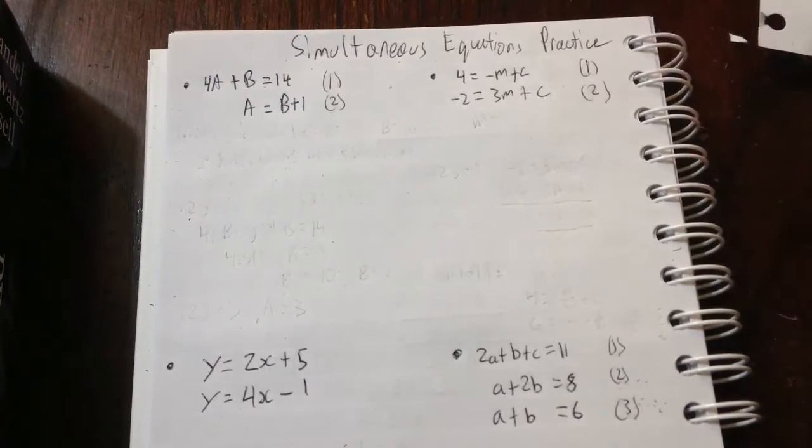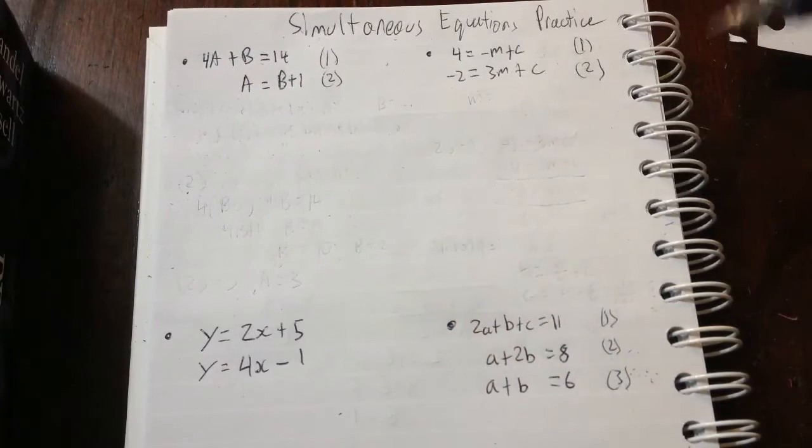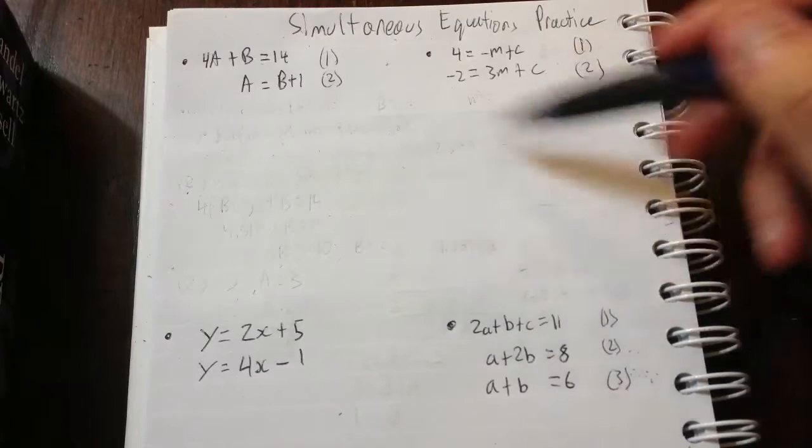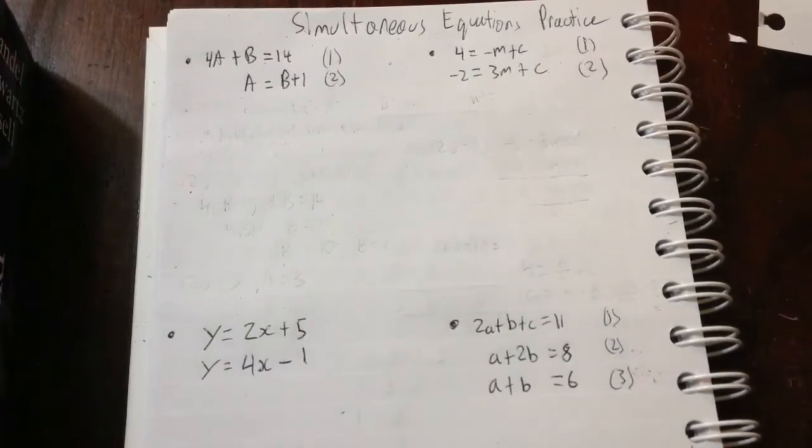So this is Simultaneous Equations practice. These are the 4 questions which you can have a go at now. I'm going to go through them in a few seconds. Also, I've already had a go at it, but I didn't explain it very well, so I'm just having a second go. It's okay to get things wrong the first time.